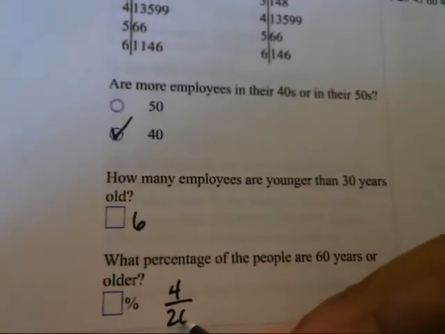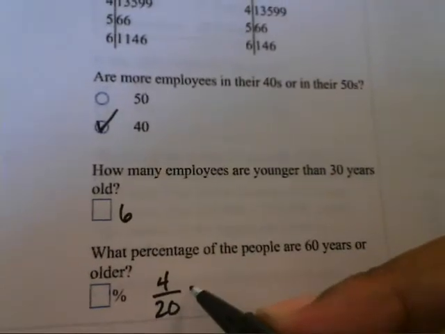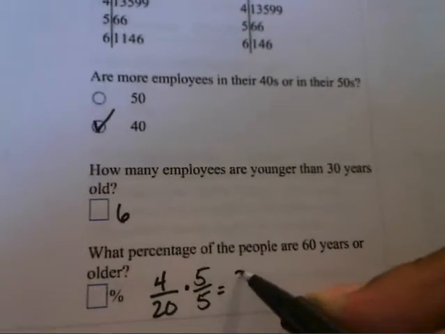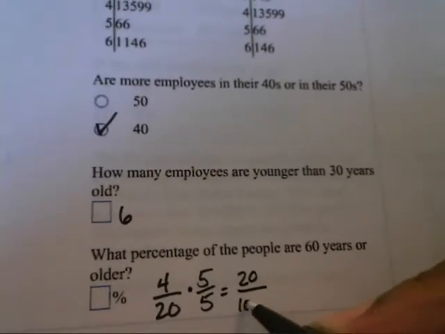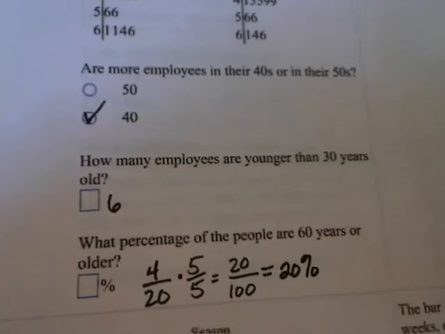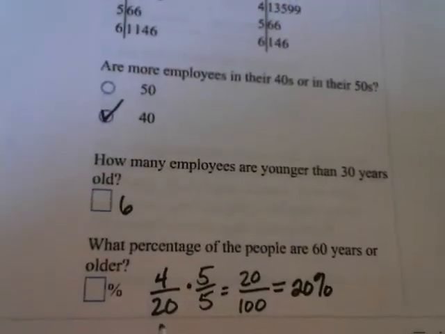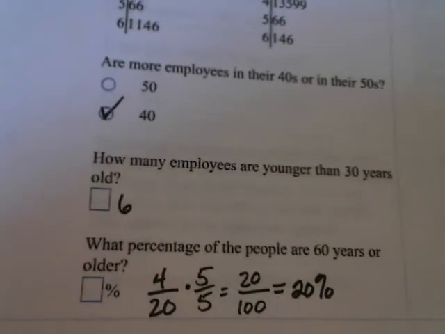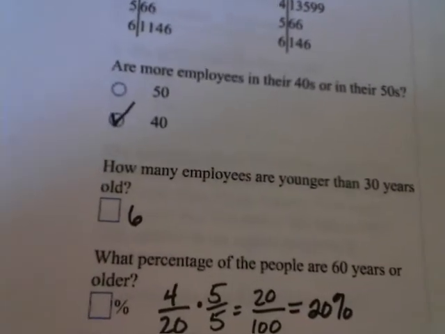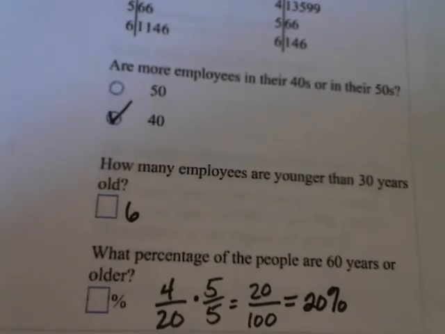So it's 4 out of the total of 20. Now, if you want to change that to a percent, multiply that by 5, because percent is always over 100. So it'll be 20 over 100, which is just simply 20%. Or you can do 4 divided by 20, then times 100, which will give you that 20%. So 20% of the people in this particular situation are older.